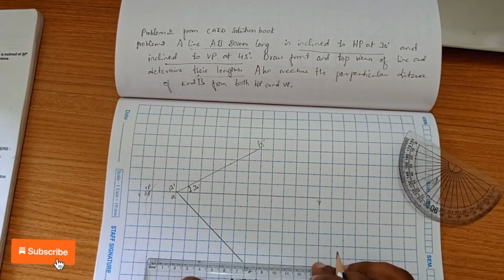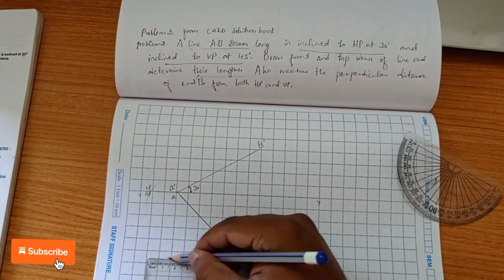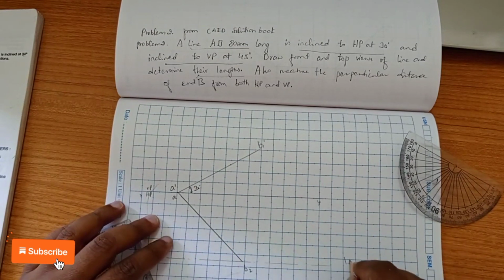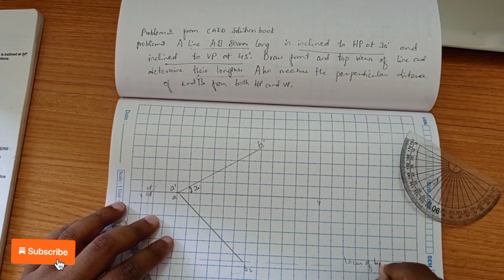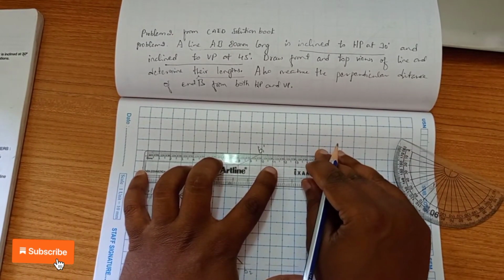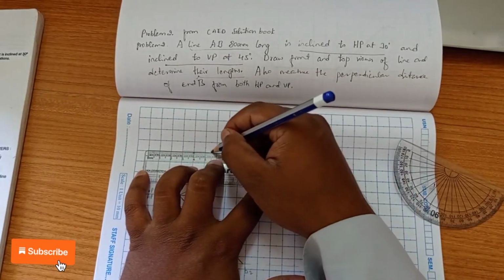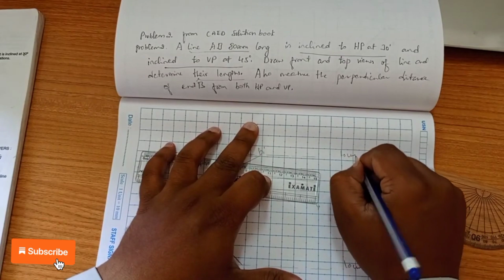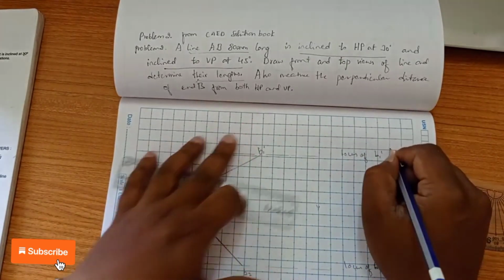Now we are going to draw a locus line here. This is the locus of B2 and this is the locus of B1 dash.